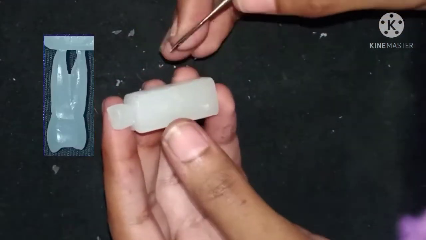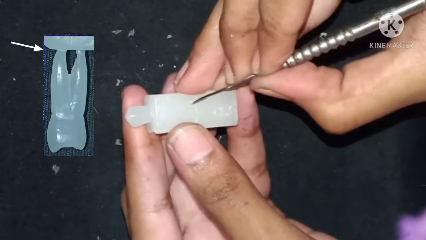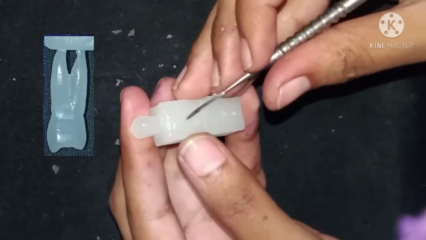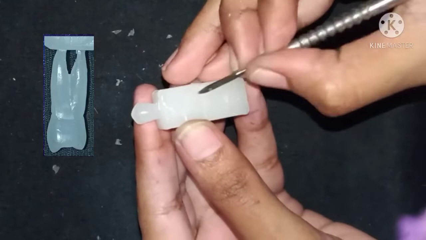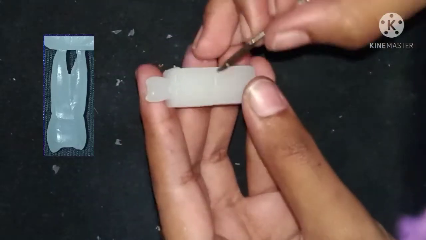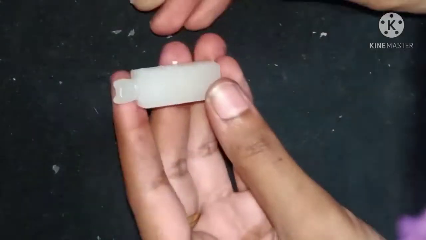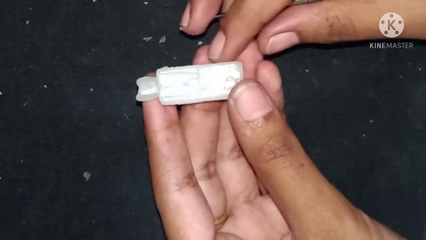Usually our buccal root has a slight palatal tilt at the apical one-third. The mesial developmental groove on the mesial surface is more prominent than the distal developmental groove. Here you can see the outline of our roots.